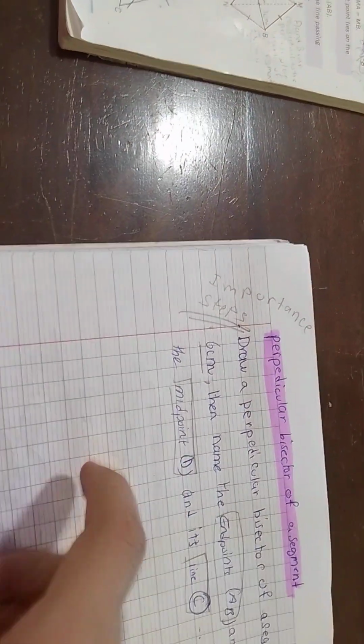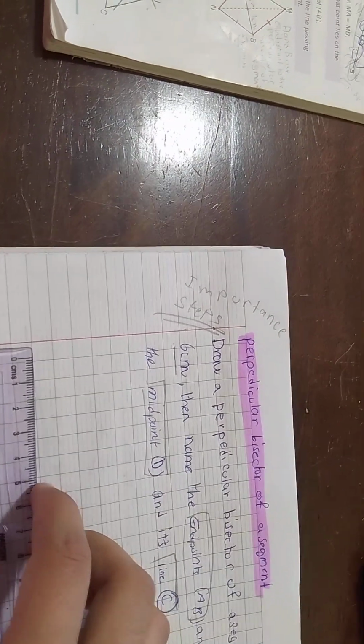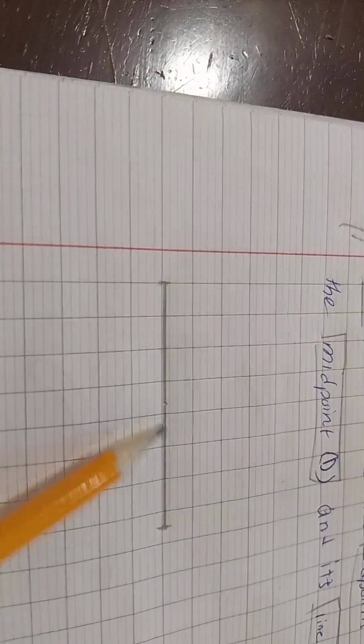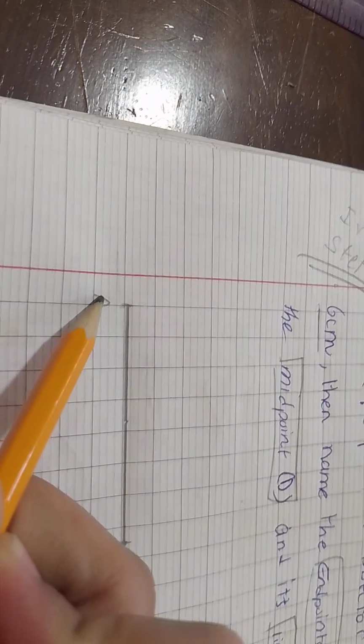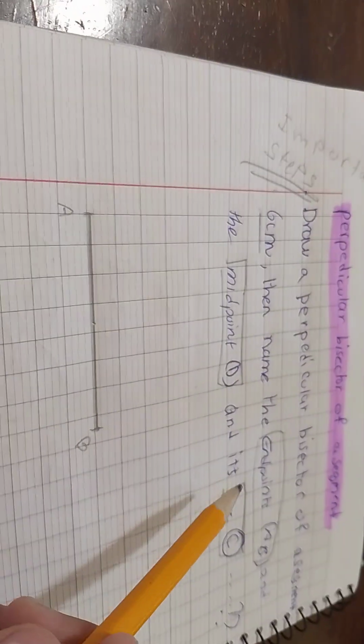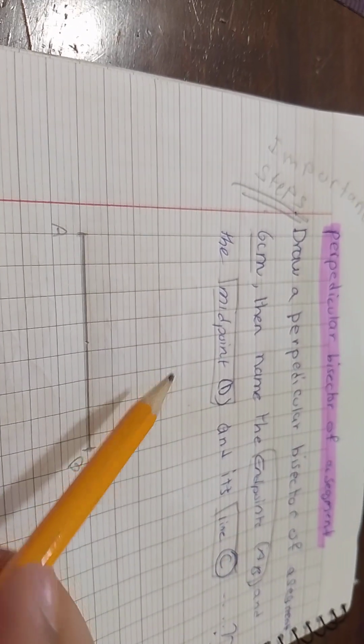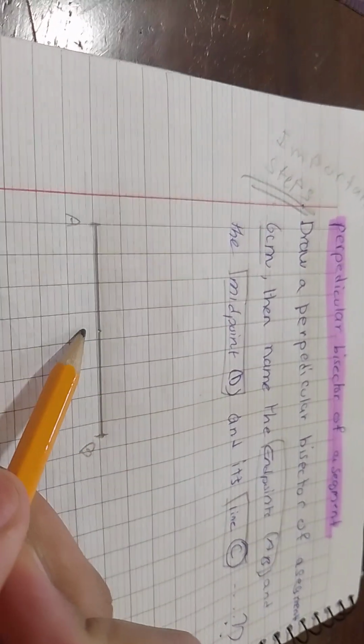First, I have to get my ruler and draw 6 centimeters. Let me draw it. I drew the line 6 centimeters and I find the midpoint. Then I need to name this endpoint A, and this endpoint B. Then I need to name the midpoint D.